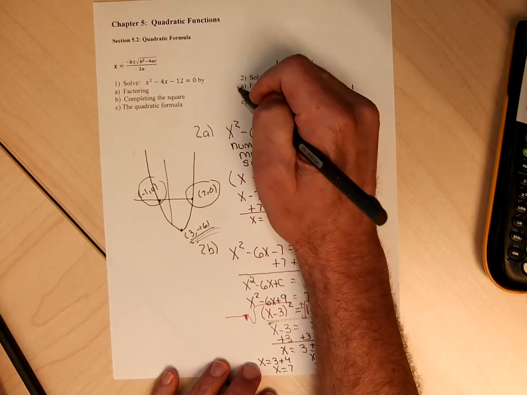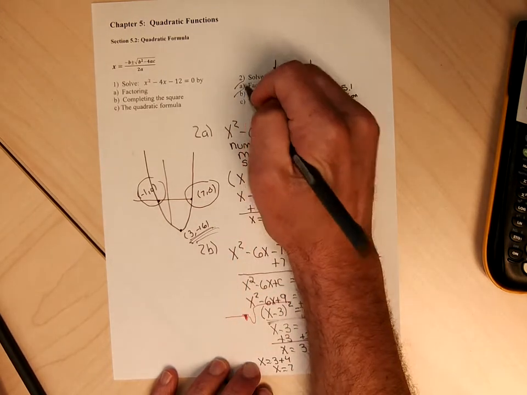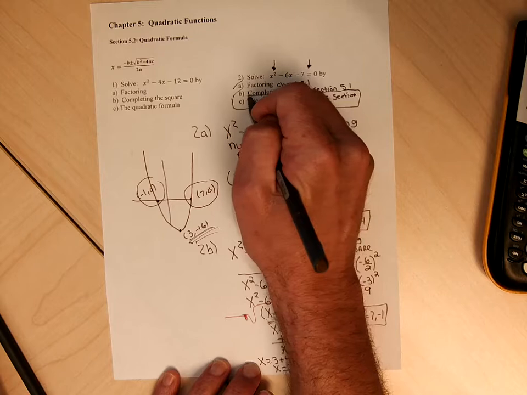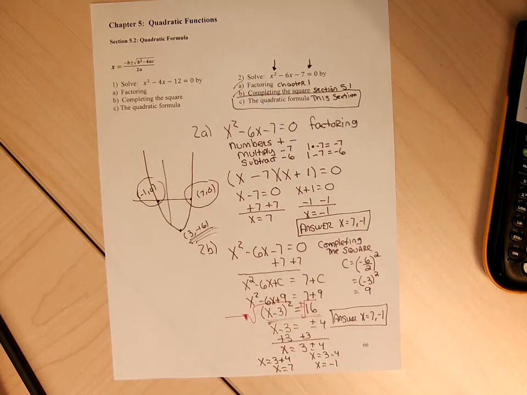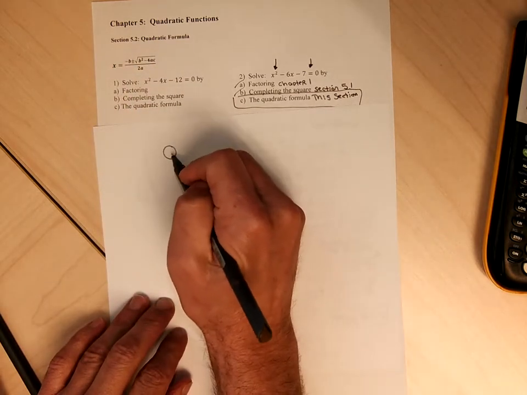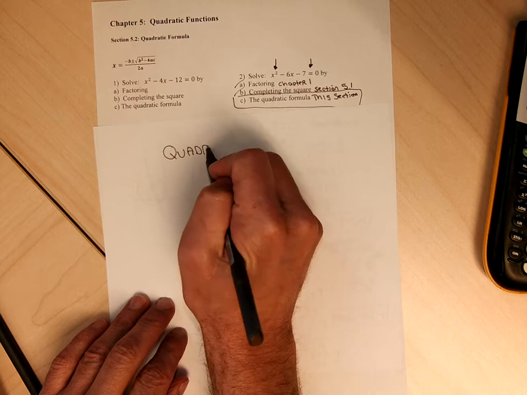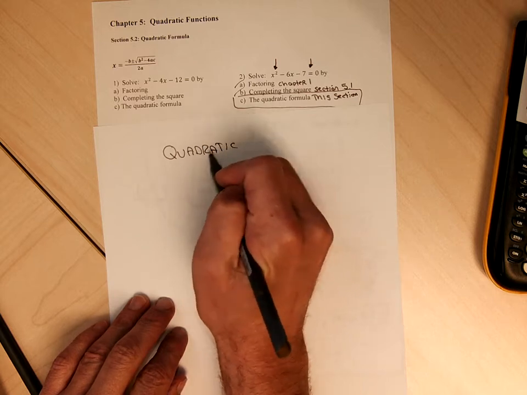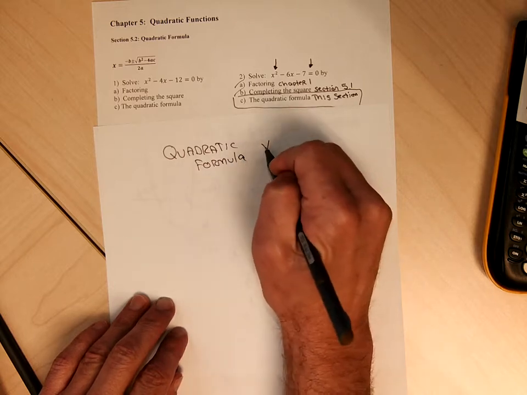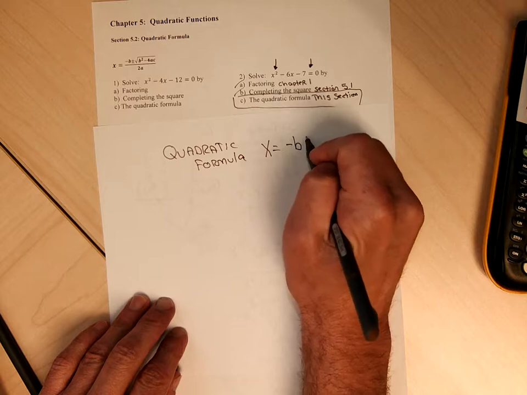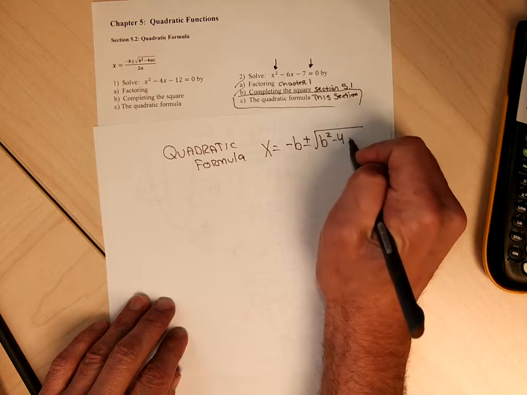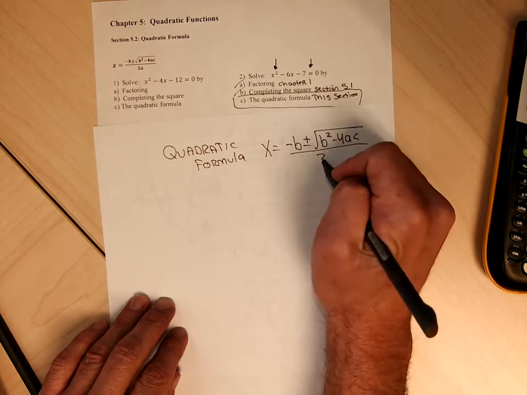So that's a review of chapter 1, a review of section 5.1, and now the easy stuff, how to solve a problem using the quadratic formula. The quadratic formula is a tool to solve very specific styles of equations. The quadratic formula is negative b plus or minus the square root of b squared minus 4ac, all over 2a.